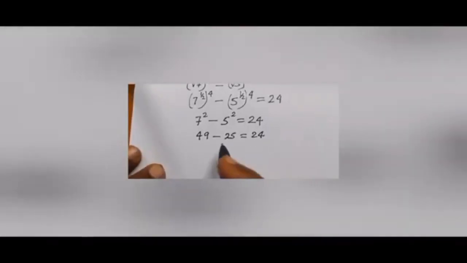7 raised to power 2 is 7 times 7, which is 49, minus 5 raised to power 2, which is 5 times 5, which is 25, equals 24. So 49 minus 25, the answer is 24. As you can see here, 24 equals 24. Therefore, the answer is correct.